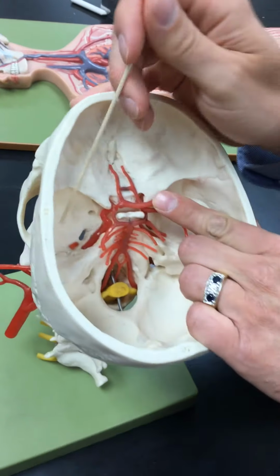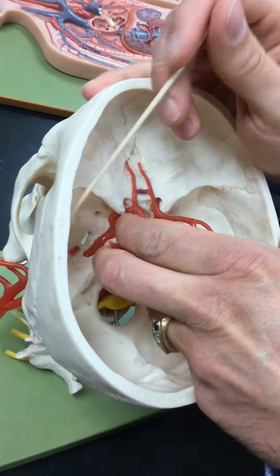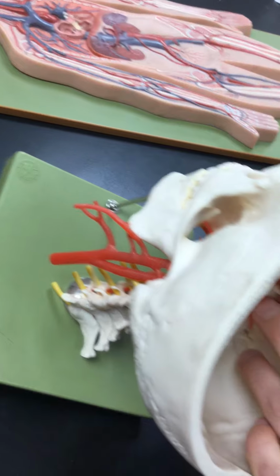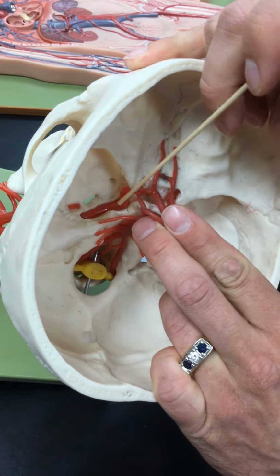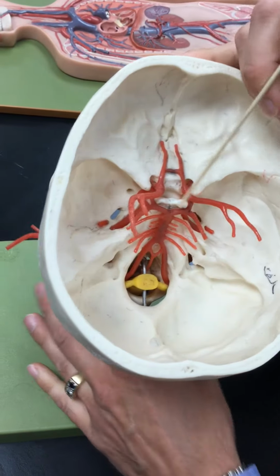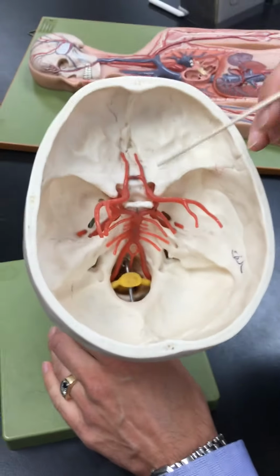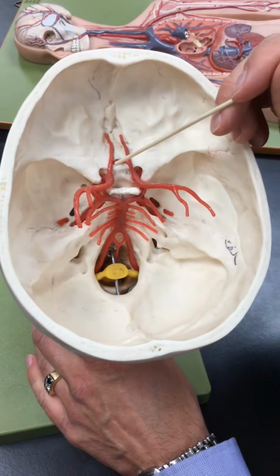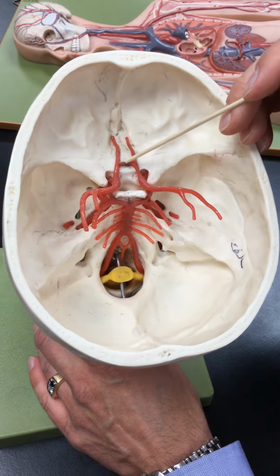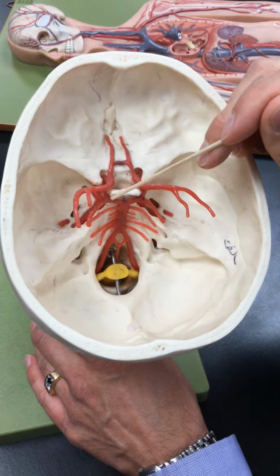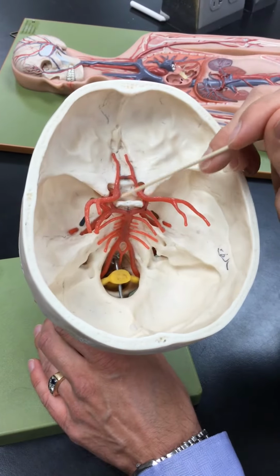If we look at the carotid canal, we can see the internal carotid artery coming out of there. It also comes up to join with the circle of Willis. So this circle of Willis has the anterior communicating artery here and the posterior communicating artery back here. Those 2 are forming the circle.